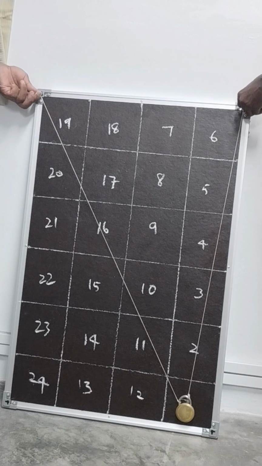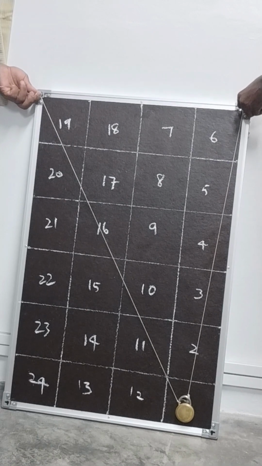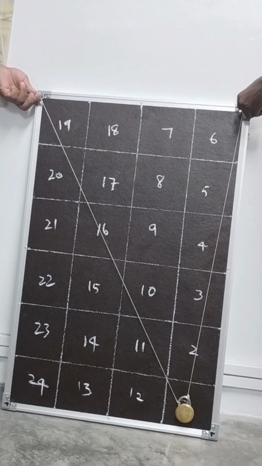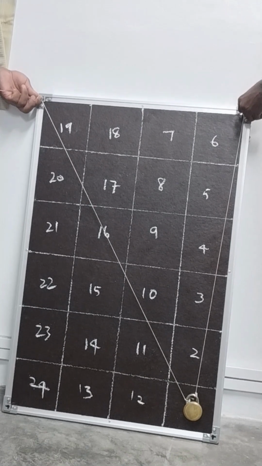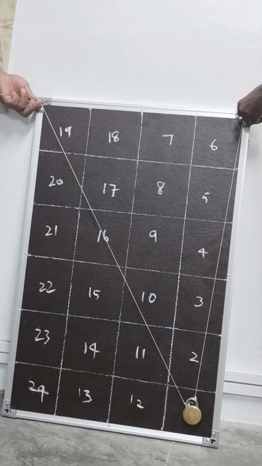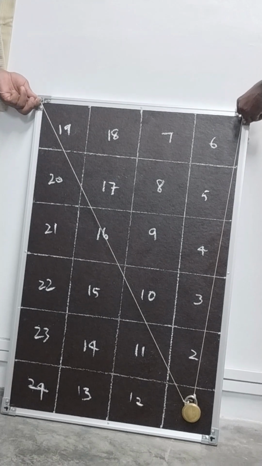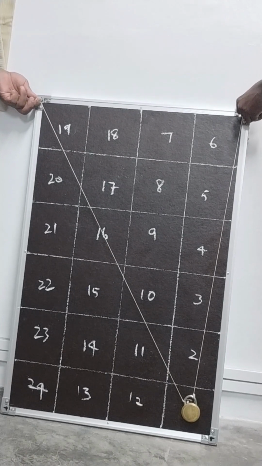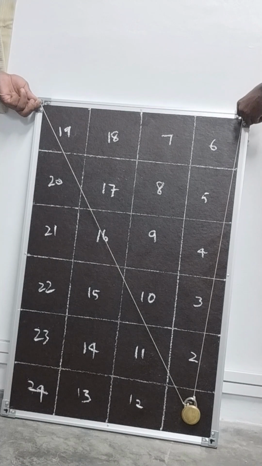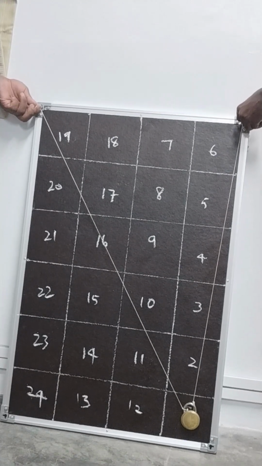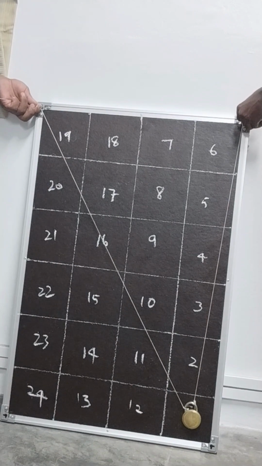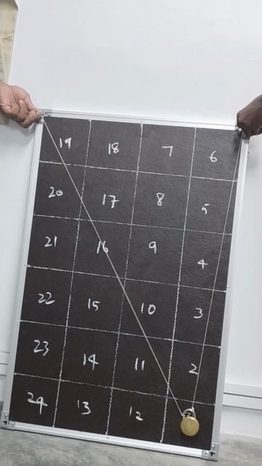If it is for cleaning, we start from 1, and after completing 24, the 24 grids have been cleaned. Like this, it can be used for n number of applications.